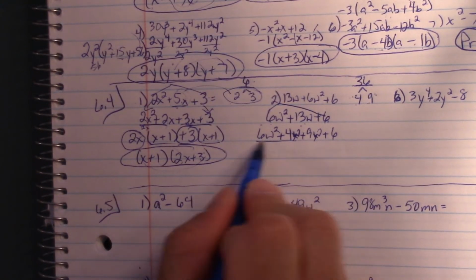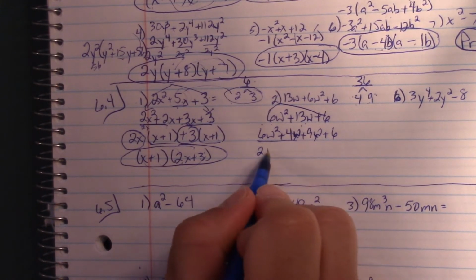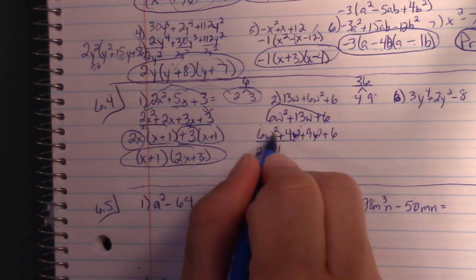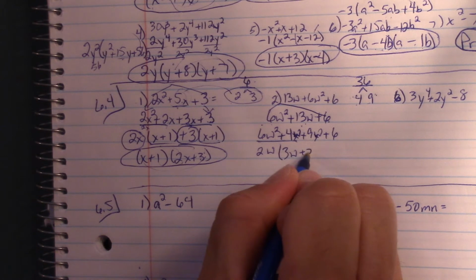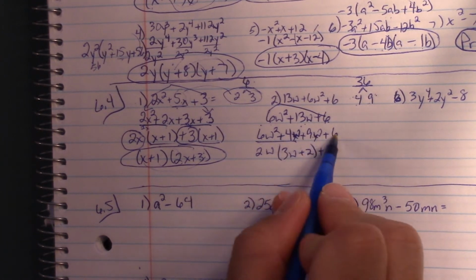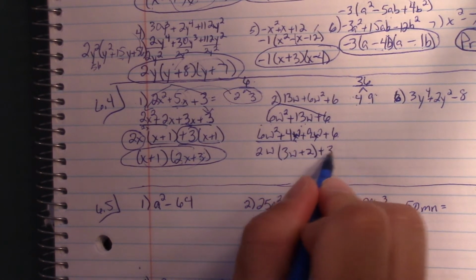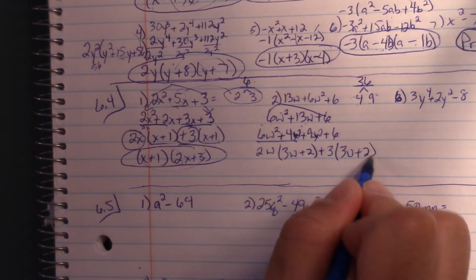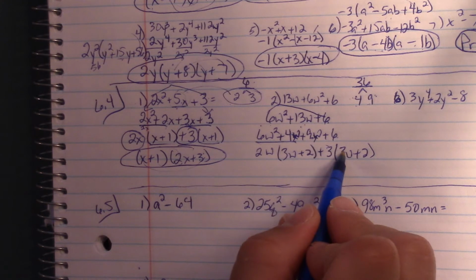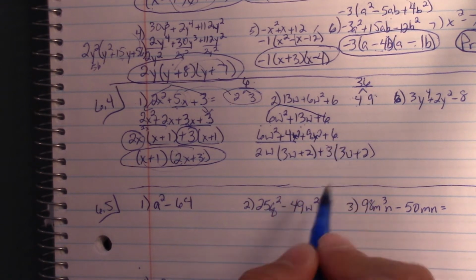That should be w, sorry. The first thing I could take out of both of those is a 2 and a w. When I divide this by 2w, I get 3w. When I divide this by 2w, I get plus 2. Plus, what can I factor out of both of those? Well, that's just a 3. What am I left with there? Well, it should be the same, and it is. 3w plus 2, because 3 divided into there gives me 3w. A 3 divided in there gives me 2.